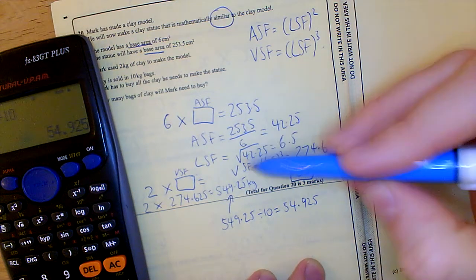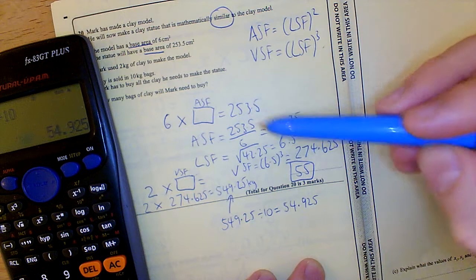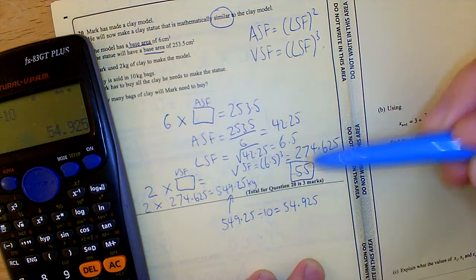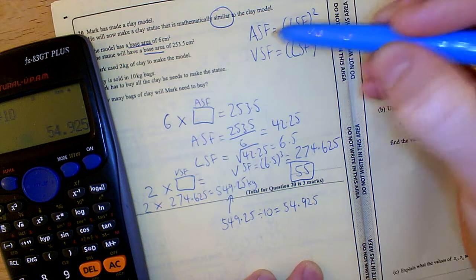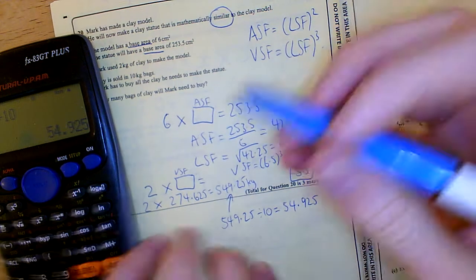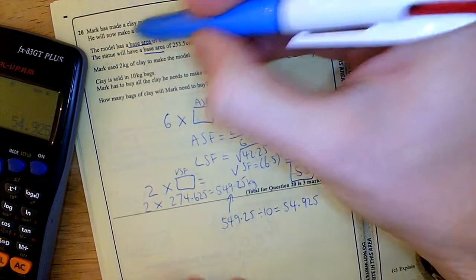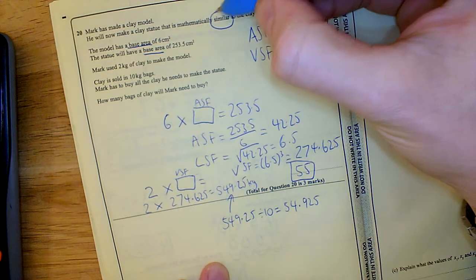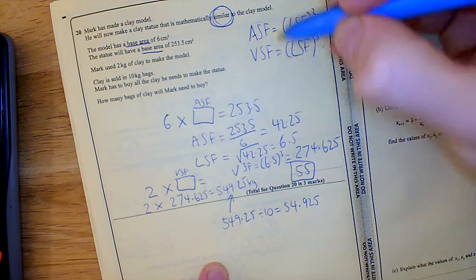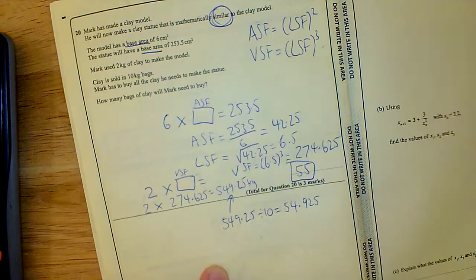So it's the whole topic. Just make sure you pick up as many method marks as you can and hopefully get to the answer. The whole topic is to do with this length scale factor, area scale factor and volume scale factors. The clues: you're given 2 bits of information about area and you have to convert a volume, and the word similar or similarity suggests that it might be to do with this topic.